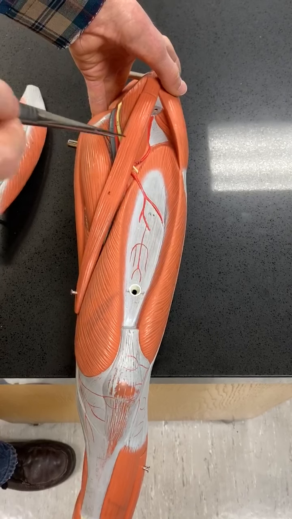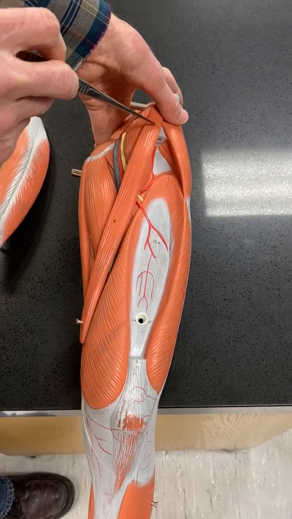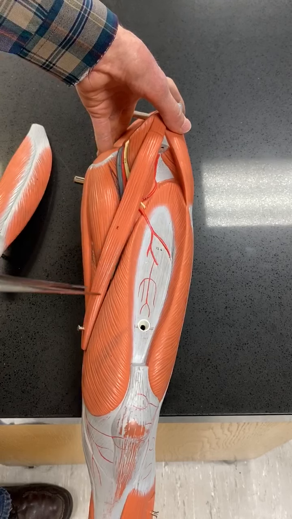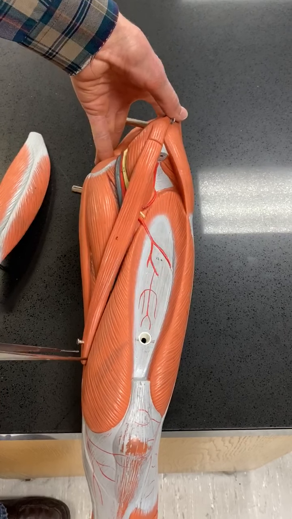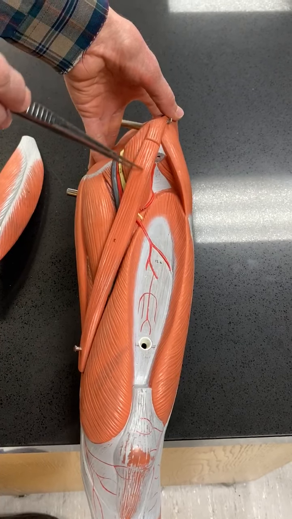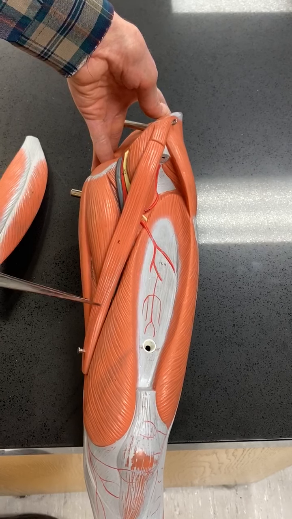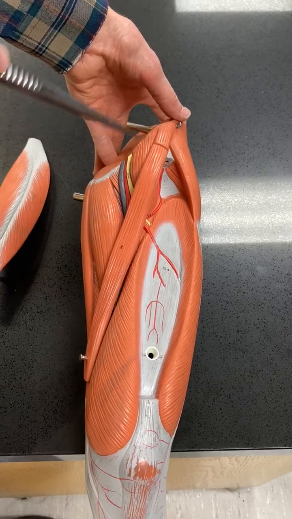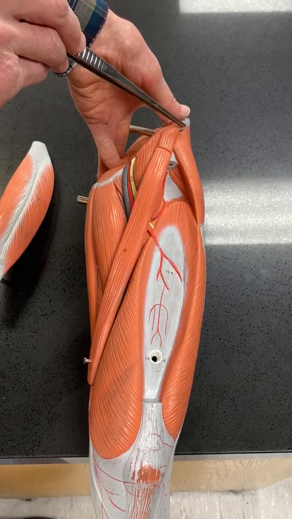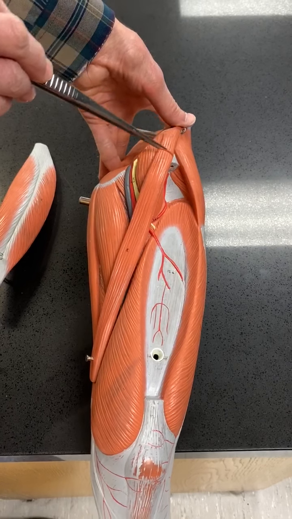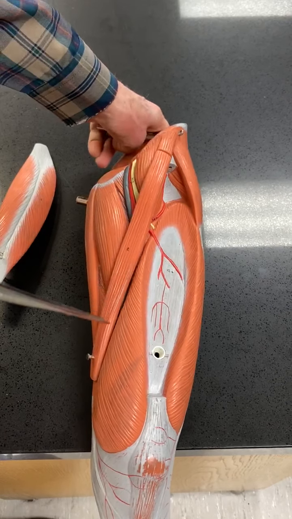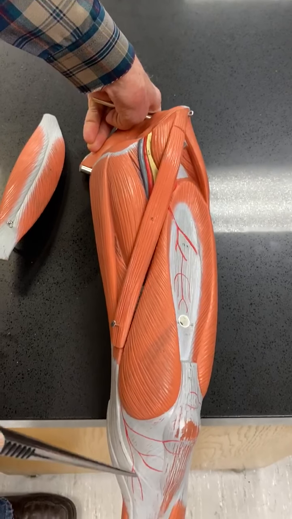Working slightly medially, we have a muscle passing diagonally across the anterior upper thigh. And this muscle is the sartorius muscle. It originates superiorly up here at the anterior superior iliac spine area. Sartorius inserts laterally down here on the tibia.